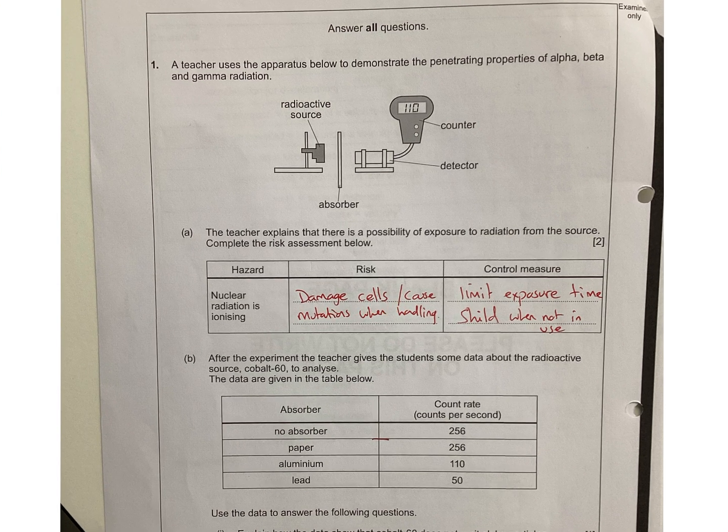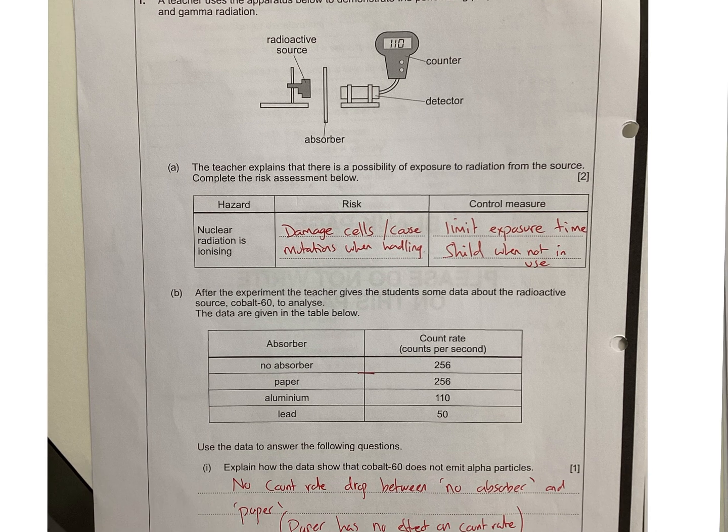The risk: they can damage cells, they can cause mutations while handling. How do we limit that? How do we control that measure? We limit the exposure time, or we can shield when not in use. So that's how we can limit our exposure there.